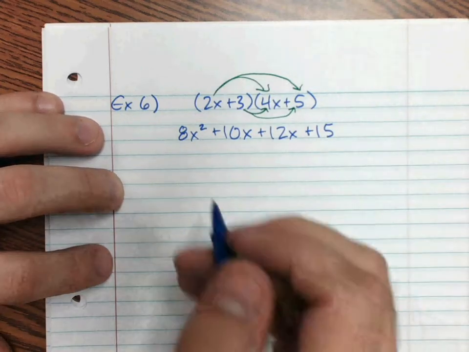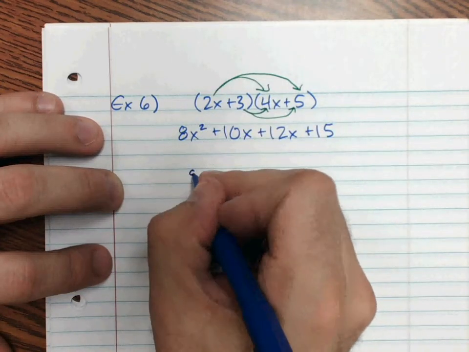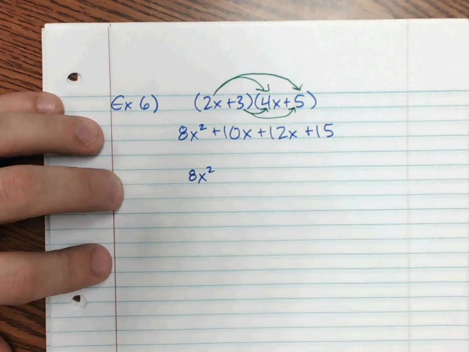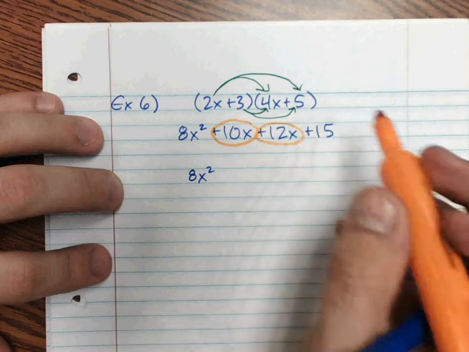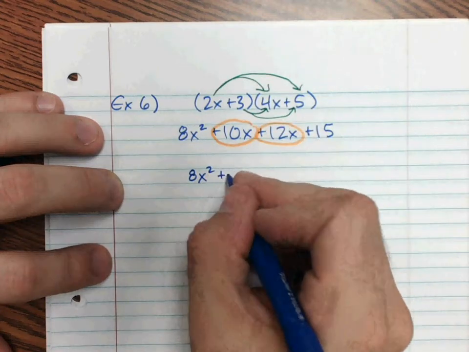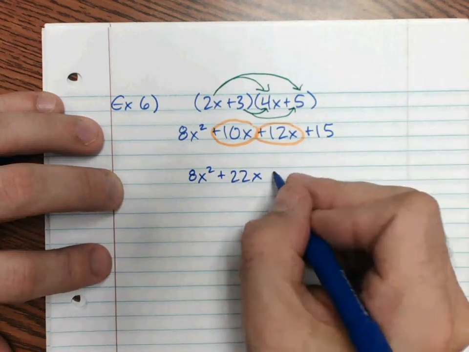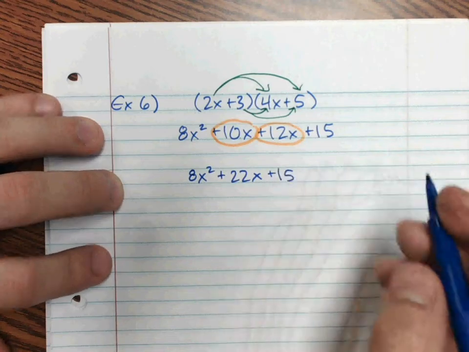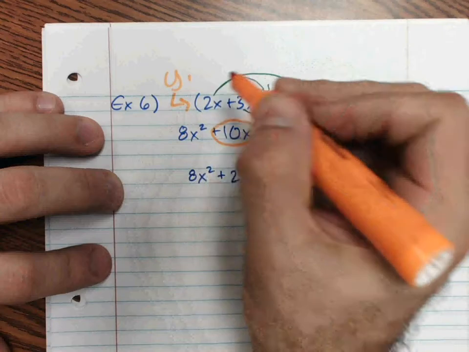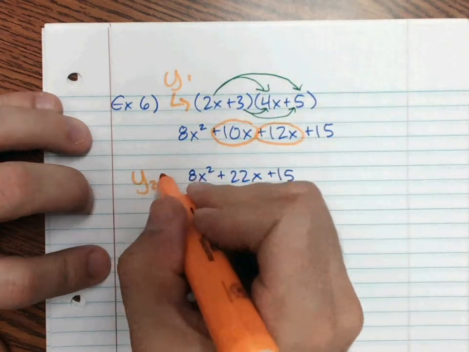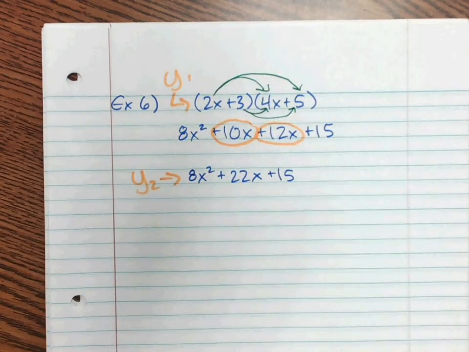Look for our like terms. 8x squared does not have a partner. 10x and 12x are like terms. 10 plus 12 is 22x. The plus 15 does not have a partner. If we plug this into y1 and we plug this into y2, we should have identical y columns. So we're going to go ahead and check that.